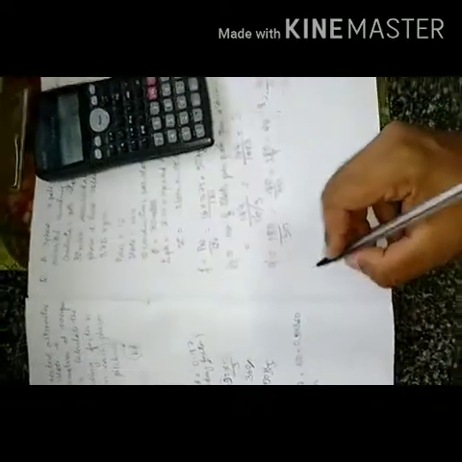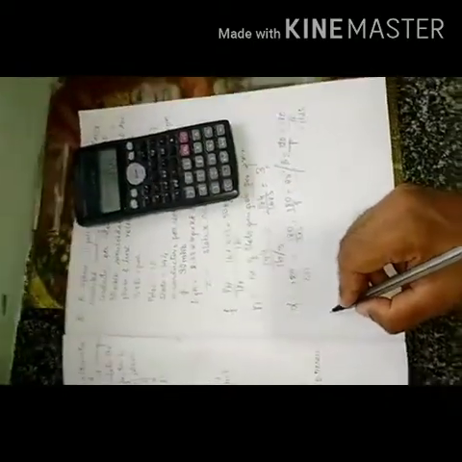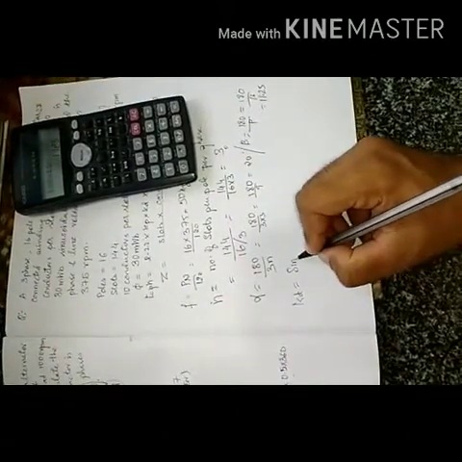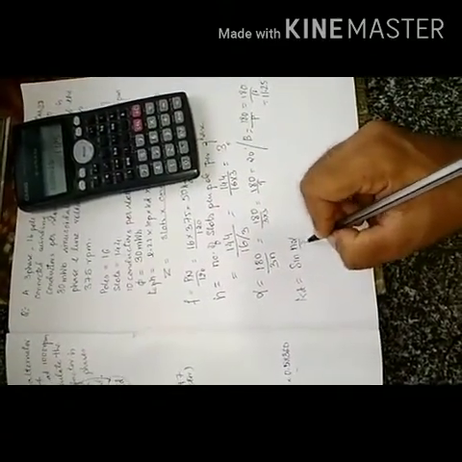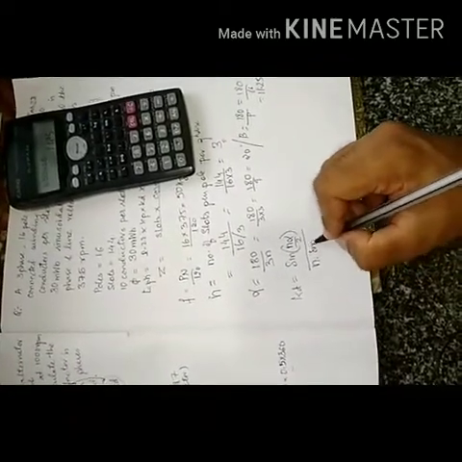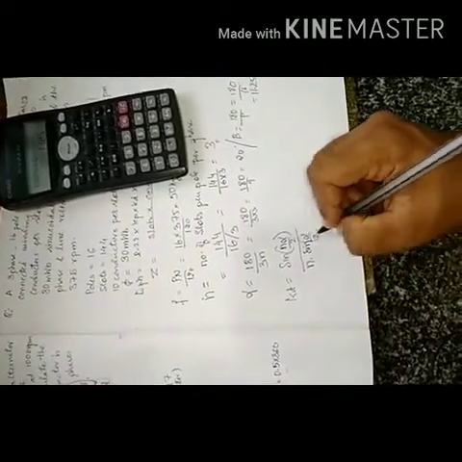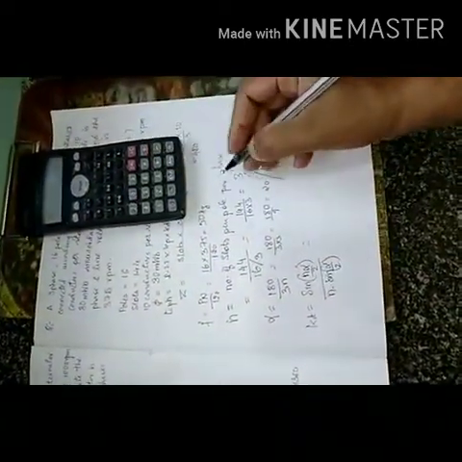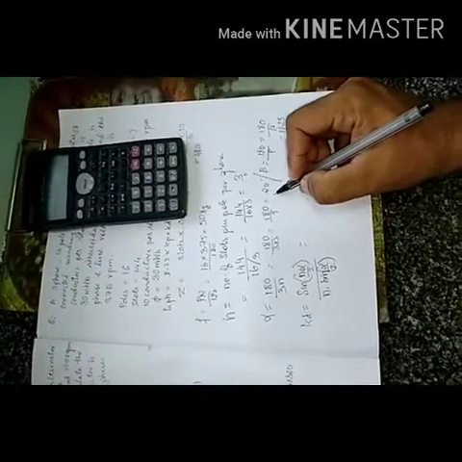So here, first I'll try to calculate Kd. The Kd formula is sine of n alpha by 2, divided by n into sine of alpha by 2. We have the value of n, which is 3, and the value of alpha as 20.